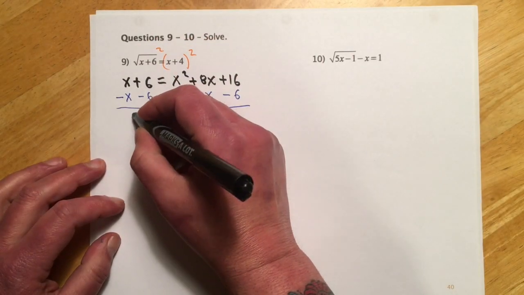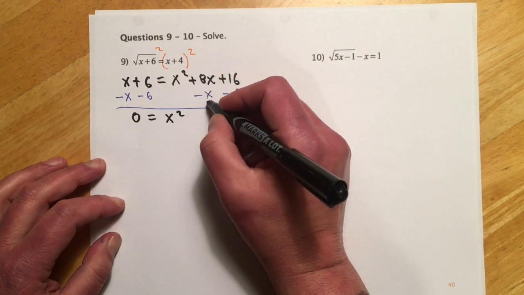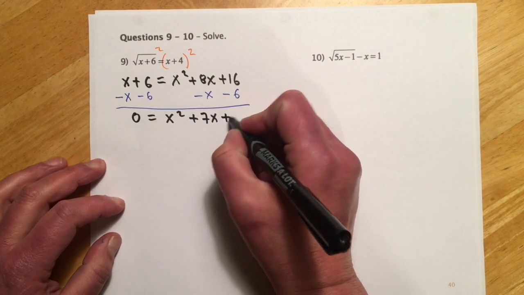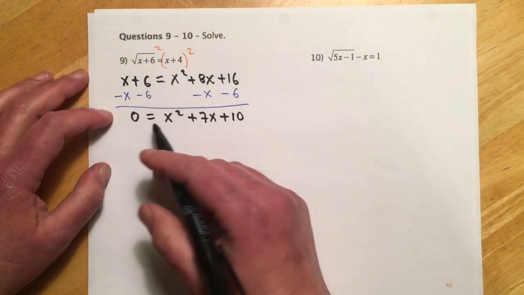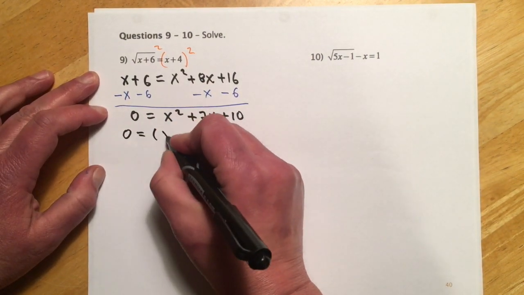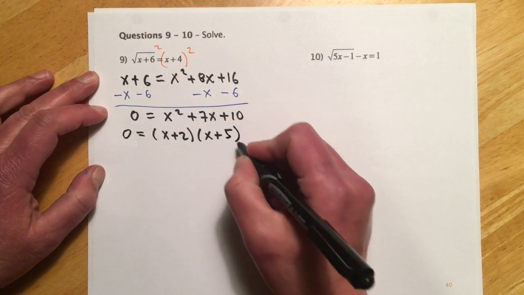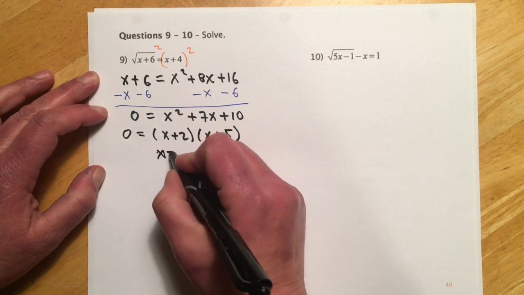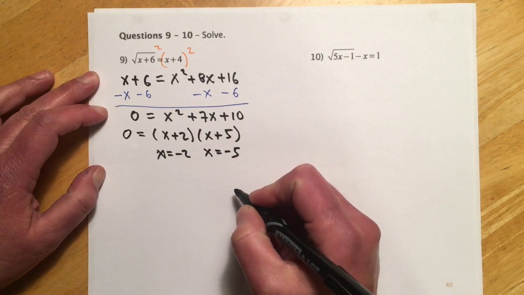So those are gone. I got 0 equals x squared, 8 minus 1 would leave me 7x, and then plus 10. And so now I got it set to 0, so that means I can factor and solve. So this is going to be x plus 2, x plus 5, multiply to 10, add to 7. So x could be negative 2 or negative 5.